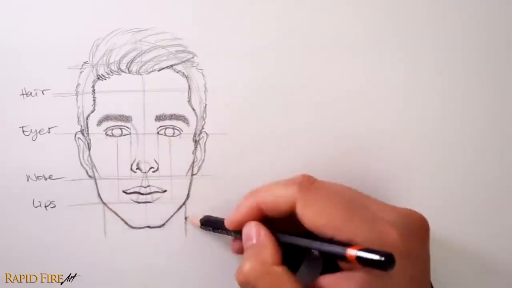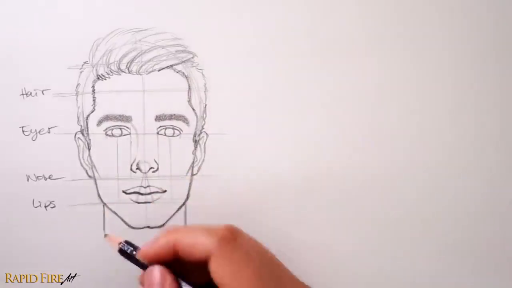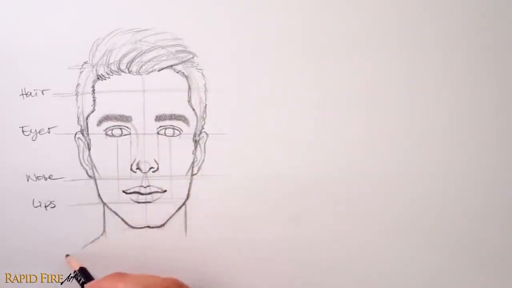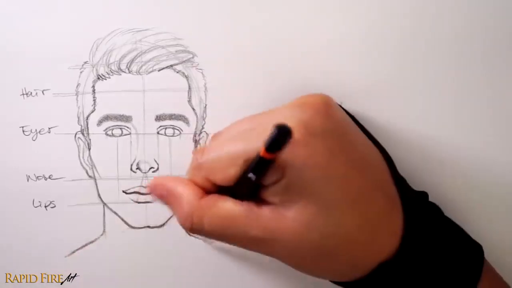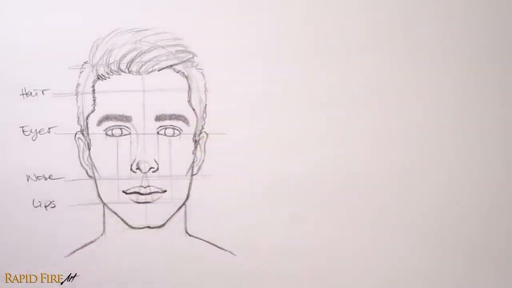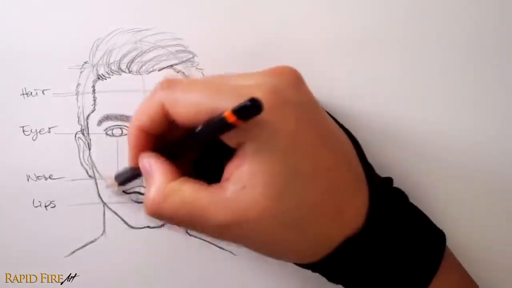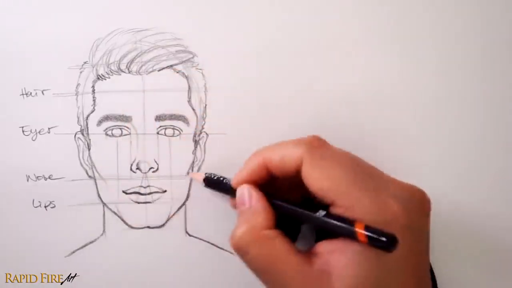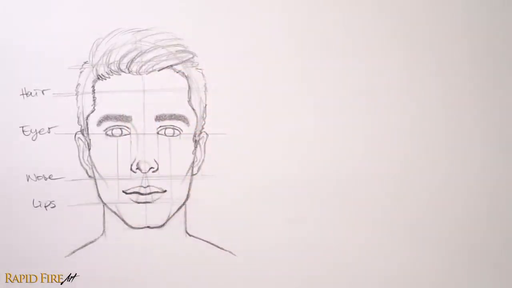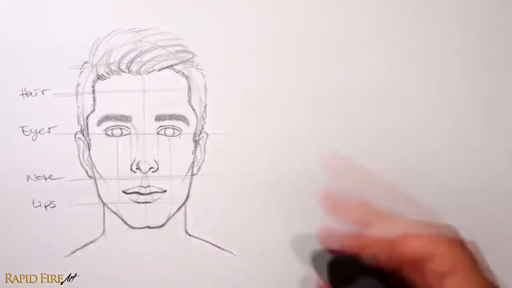And let's also give him a thick neck. So that's my method for drawing a basic male face. Now I'm gonna have a little fun and change up some of his features to make him look more masculine.